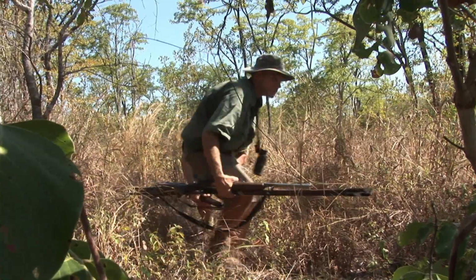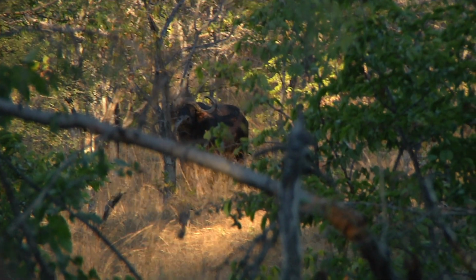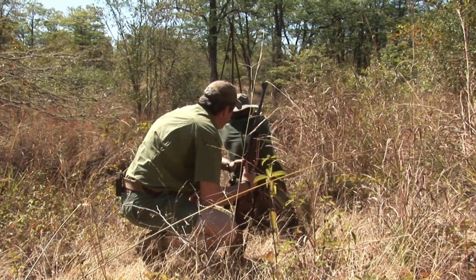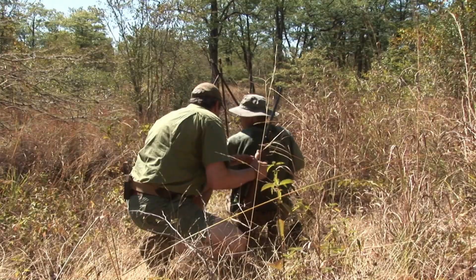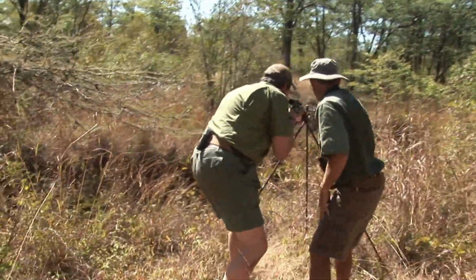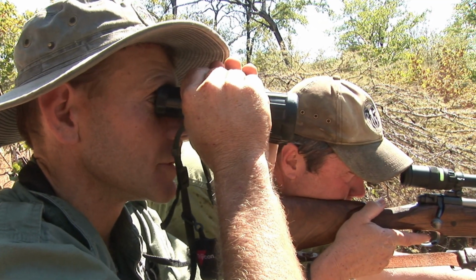In order for us to get a shot at this bull, we had to sneak across an open patch of ground. I put Ben on the shooting sticks, and then from there it was all up to him. He's to the right. Can you see him? Yeah, I see him. I've got it. Now let's go. Okay, take the shot.